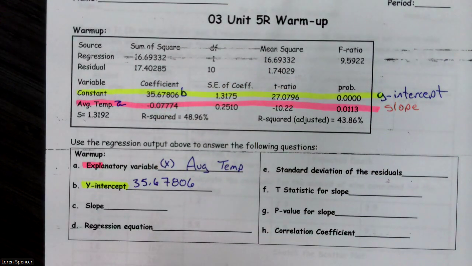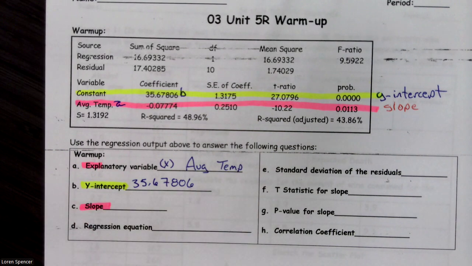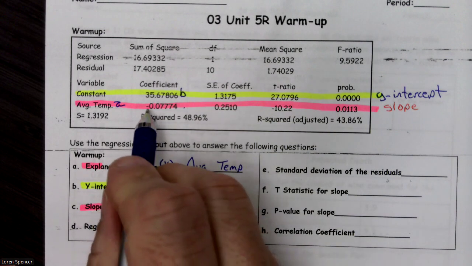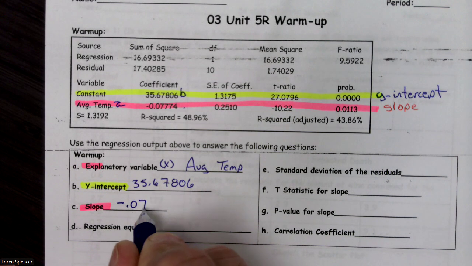Then it asks for slope. Well, not surprisingly, slope is going to be on the slope row, and it happens to be right below our y-intercept. And in this case, it is negative. And so please note that slope can be negative, meaning you can have a downward facing slope.